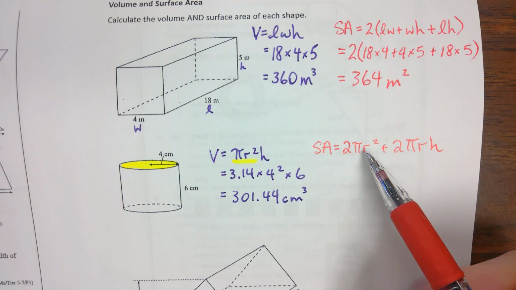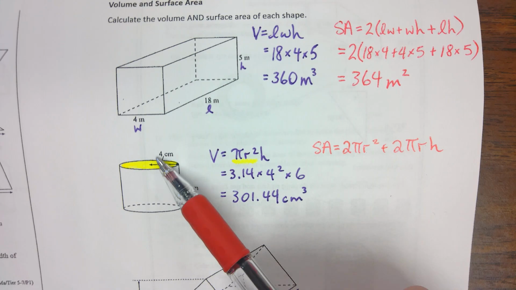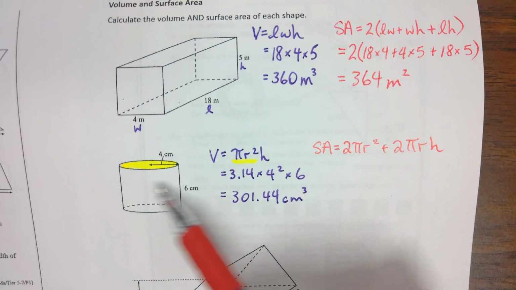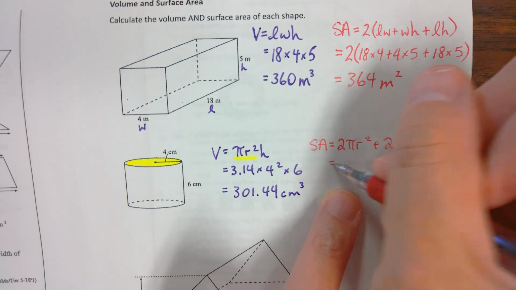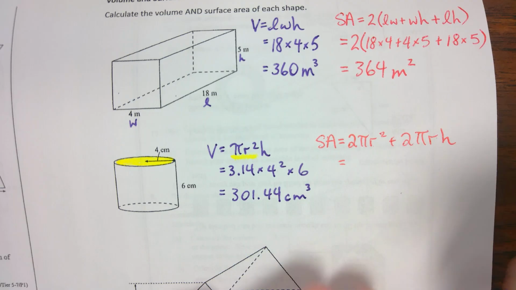What's 2 pi r square? Yep. The total area of both of the circles. Right, the top and the bottom of your cylinder. And so that means that 2 pi rh is this lateral part in the middle. Okay. Remember, surface area is like you unfolding a 3D shape and then adding all the surfaces together.